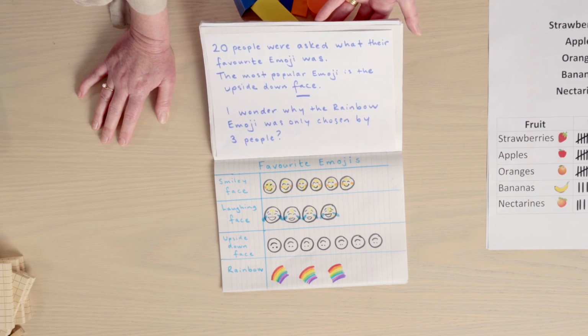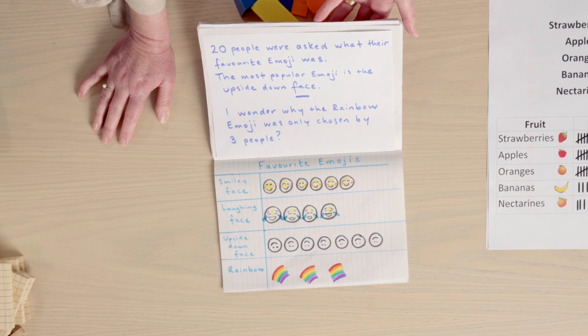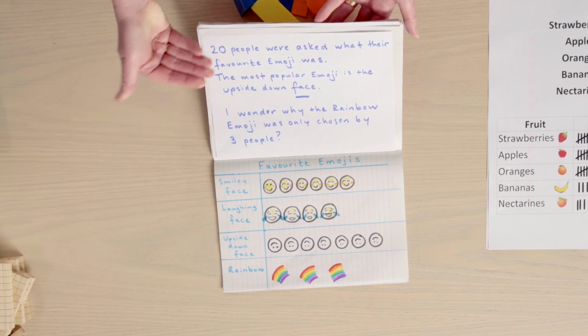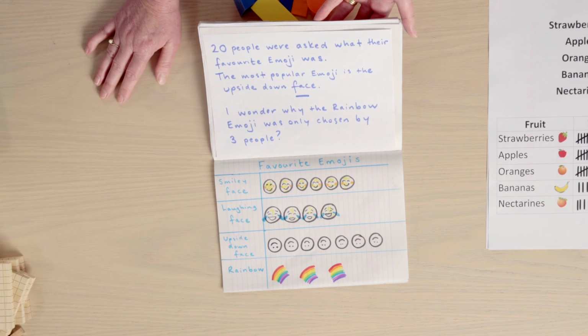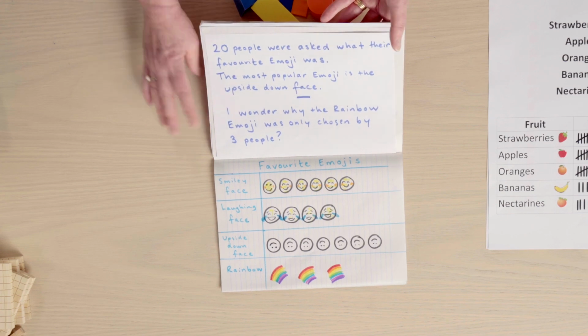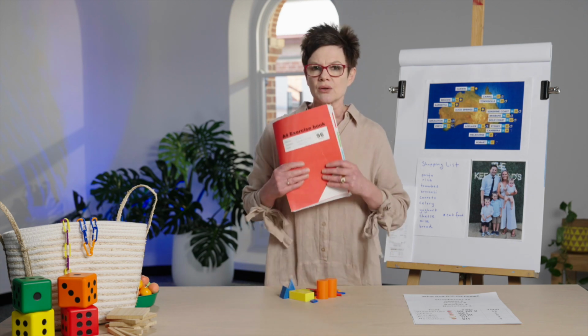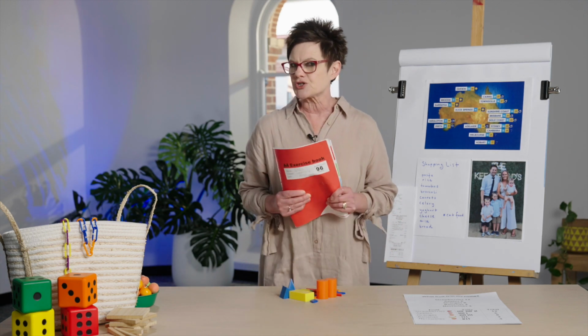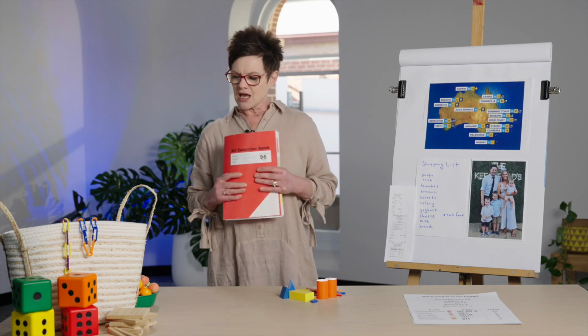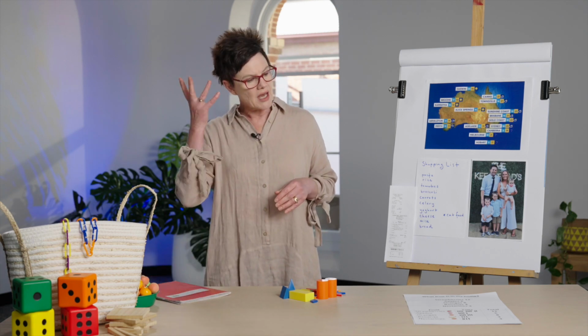And you might have a question about your data. I wonder why the rainbow emoji was only chosen by 3 people. So I hope you enjoyed making your make-believe pictograph and some statements and questions that follow that data collection. All right, so what do we need today? We'll need our learning book to capture all of that wonderful learning and your thinking caps on.